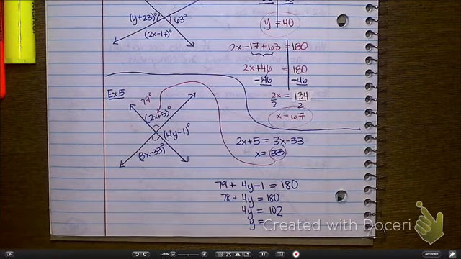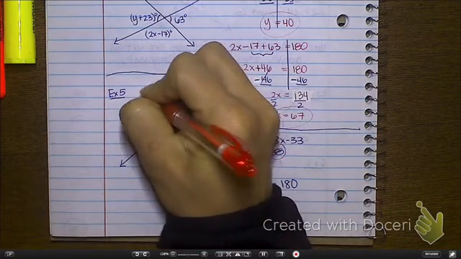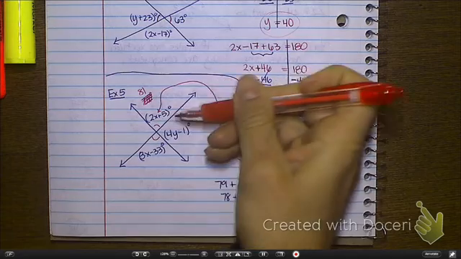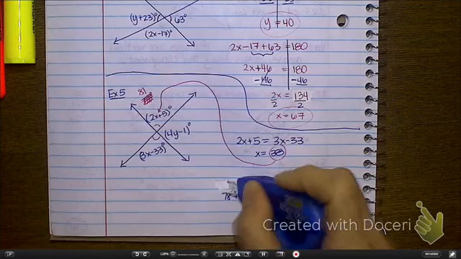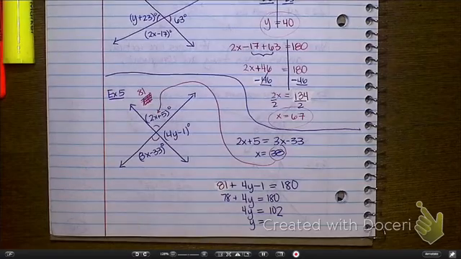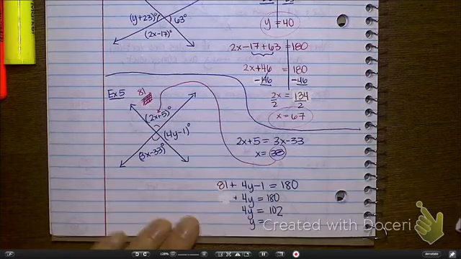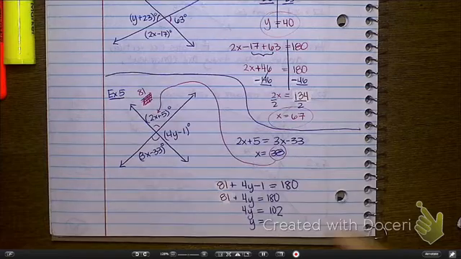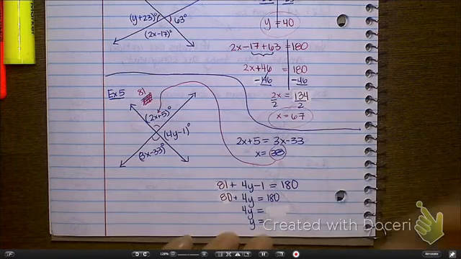Okay, guys, really quickly fix this. This is not right. This is 81. 38 times 2 was 76 plus 5 is 81. So this right here should be 81. Okay, so make these changes.